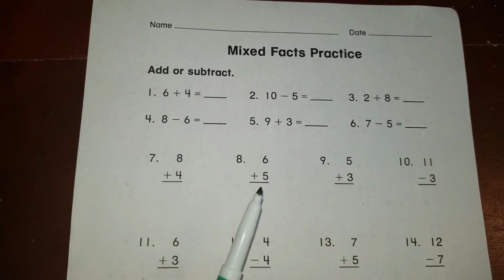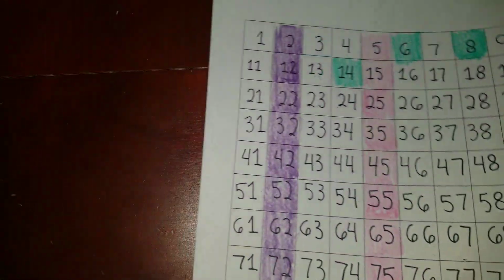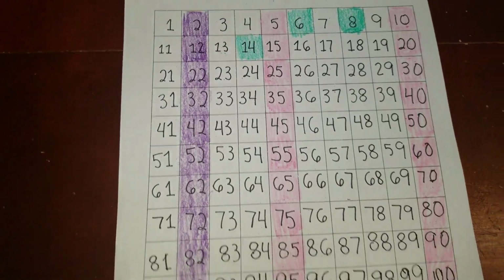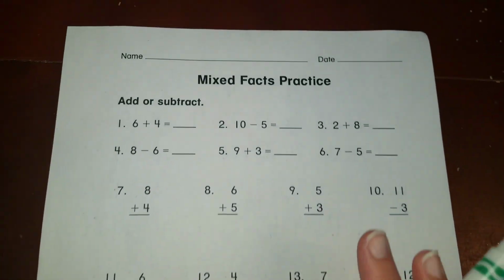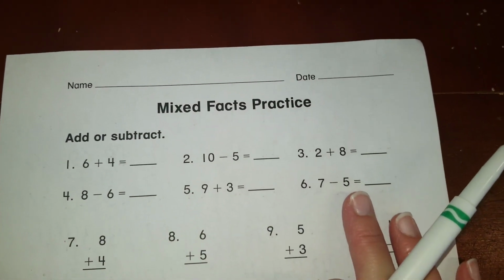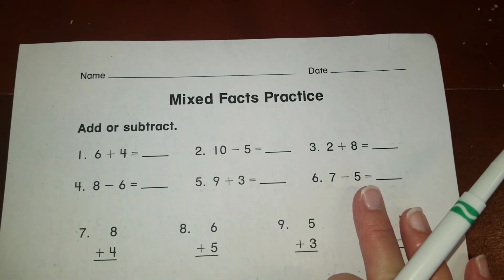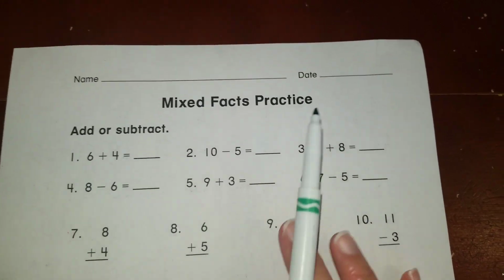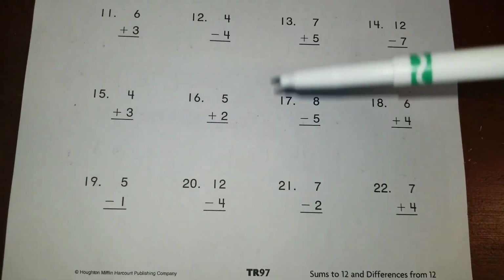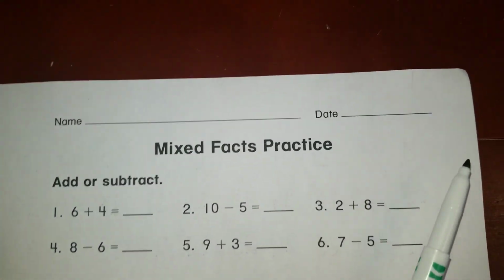And if you cannot find this page, don't fear. It's in the back of your 100 chart that you wrote numbers 1 through 100. It's in the back of that paper. I also had a problem finding it. I was like, oh, I don't have it, but I found it and it's right here. So if you have problems finding it, it's right here in the back of the 100s.